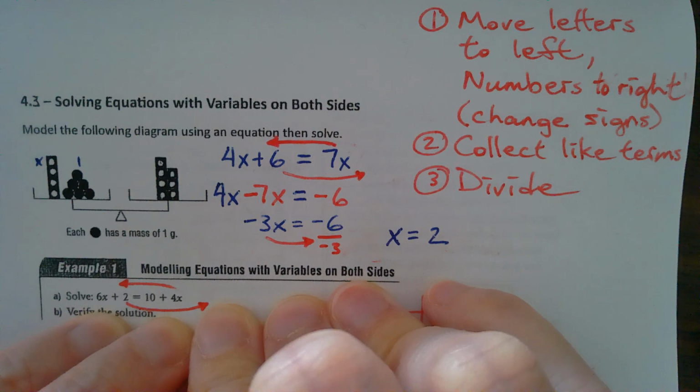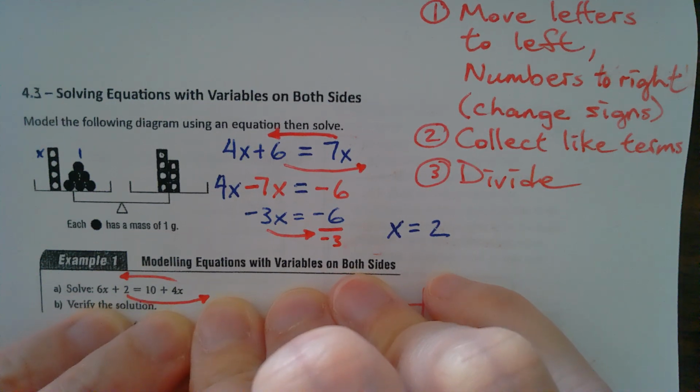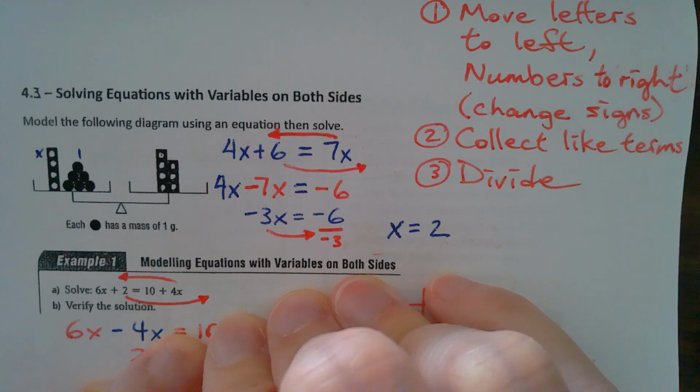So what would my first line look like? Okay, Cheryl. Yep, so what am I moving to the left? Yeah, and when I move it, it becomes minus 4x.